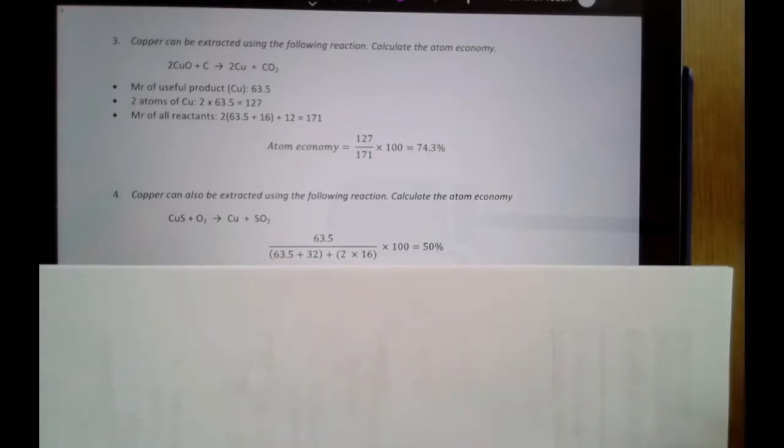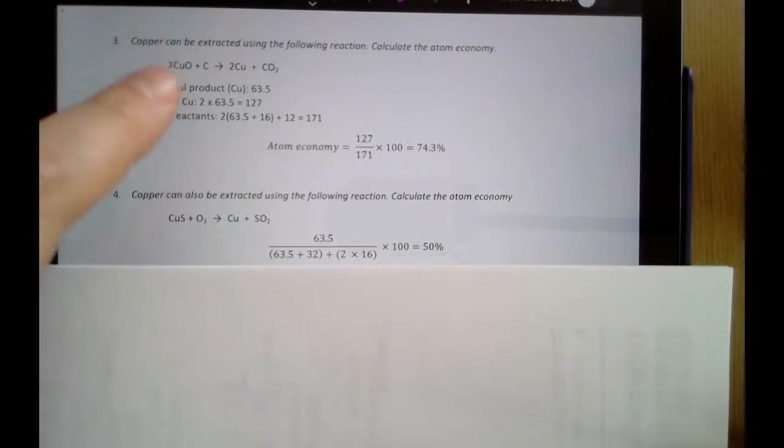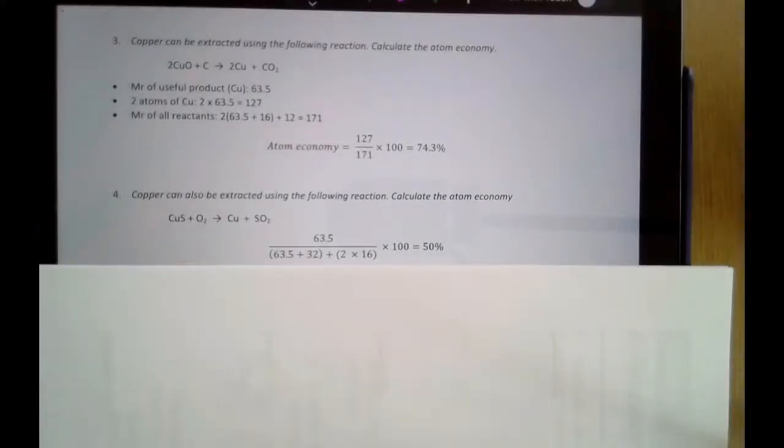So if you were in industry and you had the choice between these two reactions to extract copper, atom economy is one of the things you'd be considering. It's not the only thing you'll consider, but it's one of the things that you will consider. And you can see that this reaction above is far more favorable, as more of the atoms in your reactants are in your final product. Less is wasted.